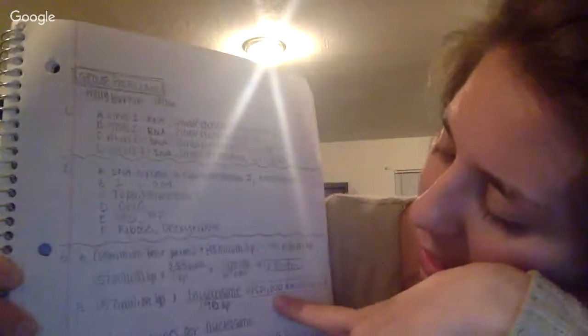Then in part B, they want to know how many nucleosomes are found within the translocation of the chromosome. So I took the answer that we got when we added them together, the 157 million base pairs, and they gave us the conversion factor of 195 base pairs to 1 nucleosome. So then I multiplied those, and I got 801,020 nucleosomes.